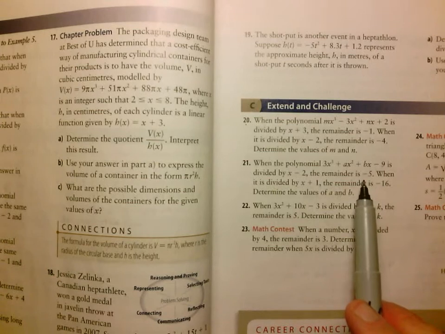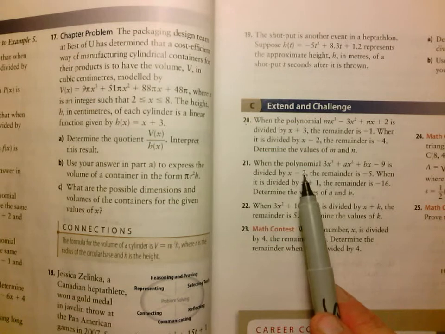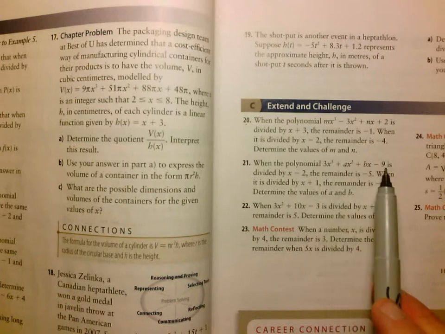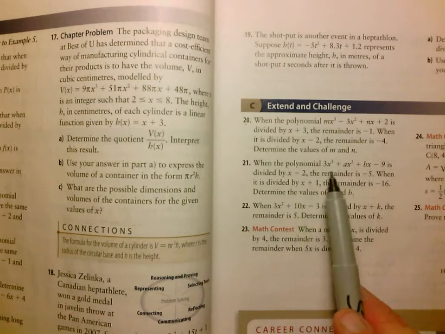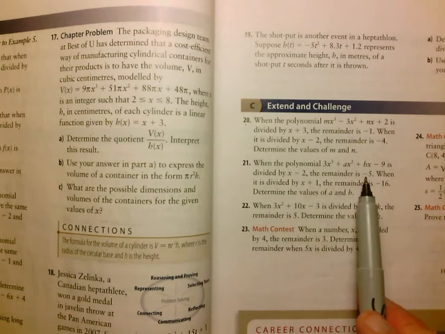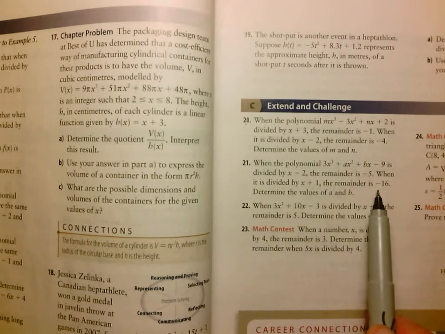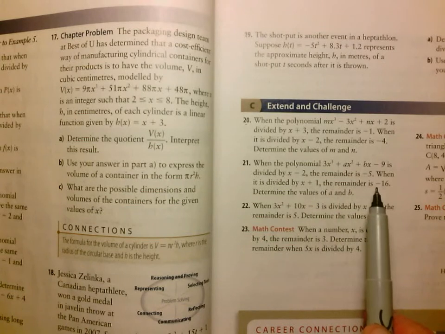Now we can determine this remainder by dividing by long division or by synthetic division, but we can also use the remainder theorem, which says that the remainder of this division is just the value of this expression at, in this case, 2. So if we evaluate this expression at 2, the answer should be negative 5. And similarly, if we divide by x plus 1, the remainder is negative 16, meaning that if I evaluate this expression at negative 1, the answer should be negative 16.